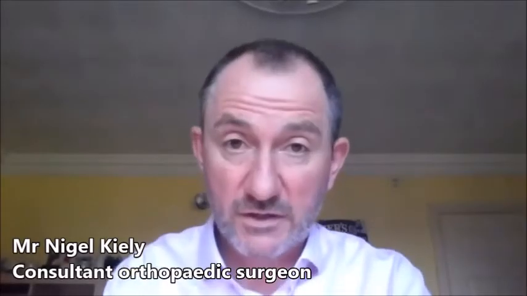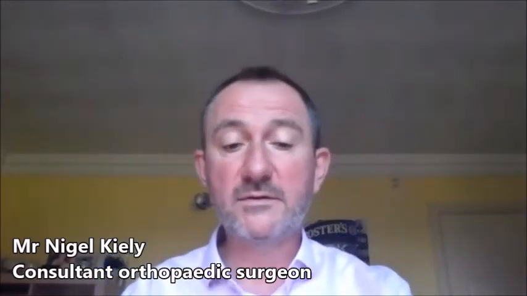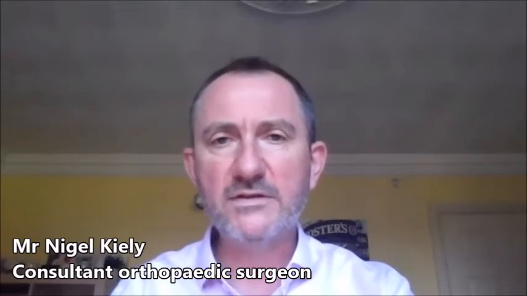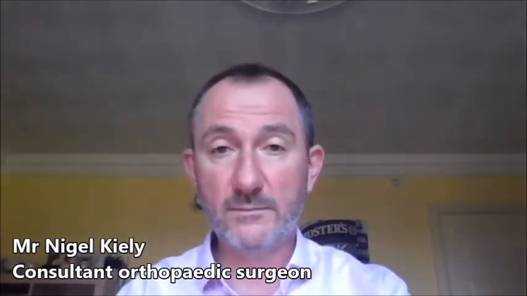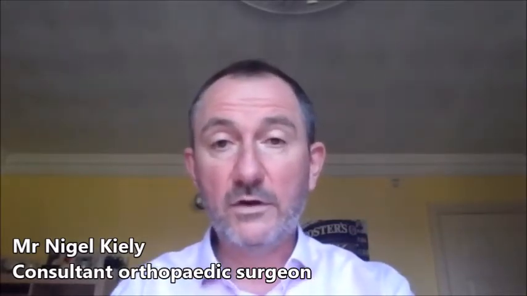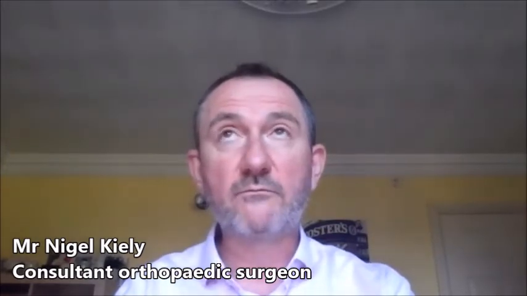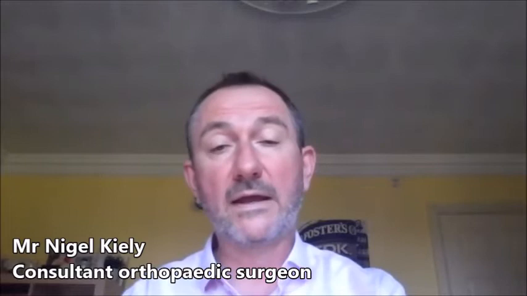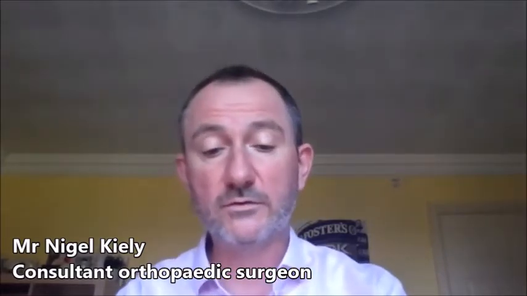Femoroacetabular impingement is a condition of the hip which causes pain and limited movement. It's due to an abnormality in the shape of the hip, which can either be something on the thigh bone or on the hip socket. We know that it's a condition that's only been recognised fairly recently, and it can present in any age from adolescence all the way through to later adulthood.